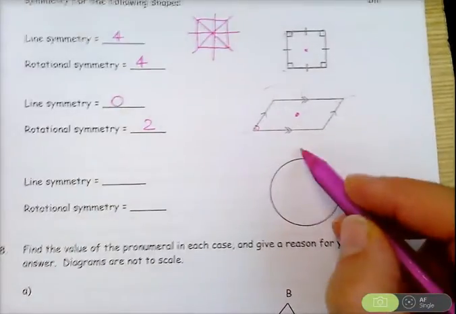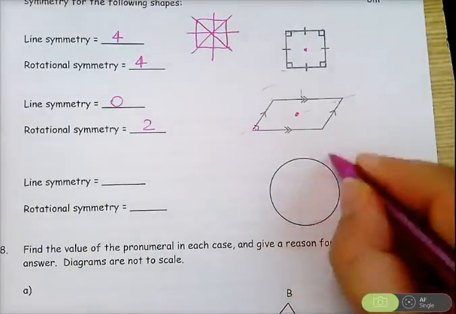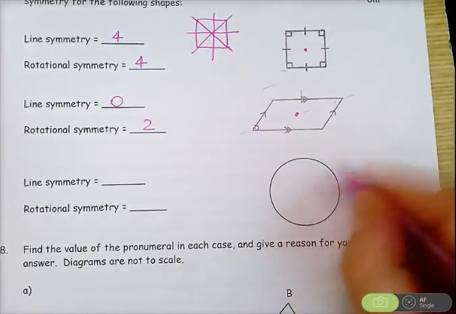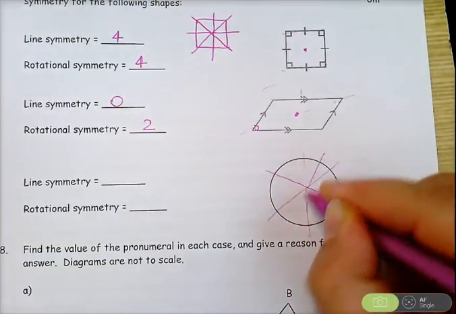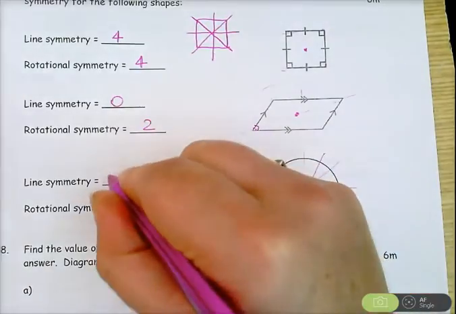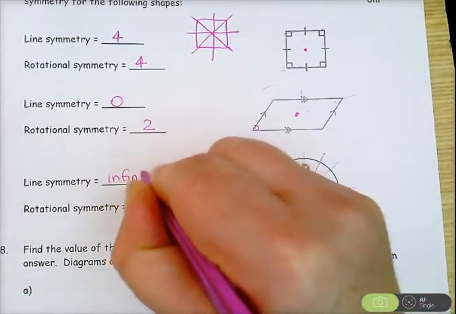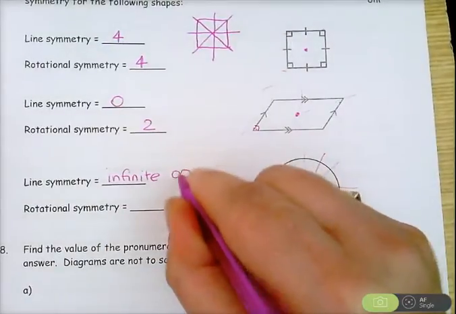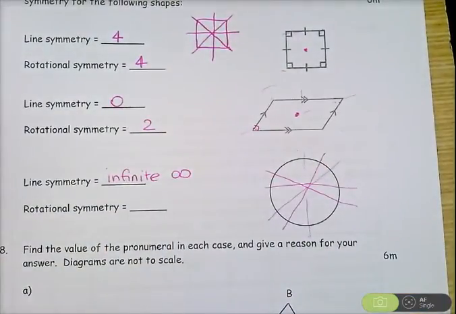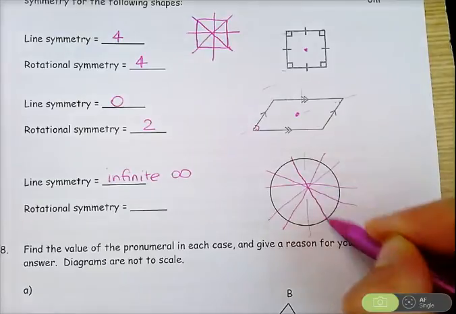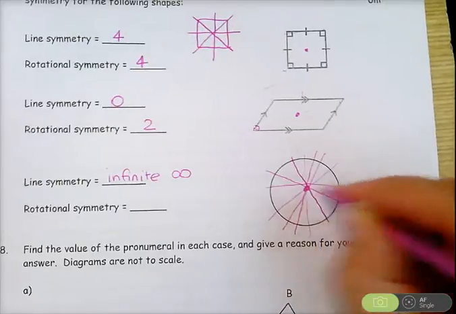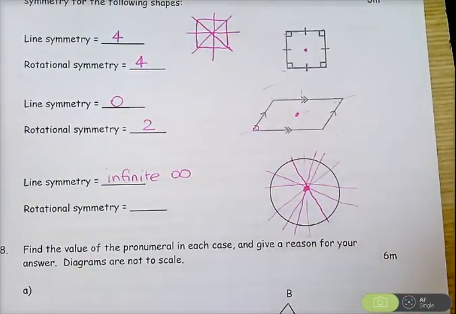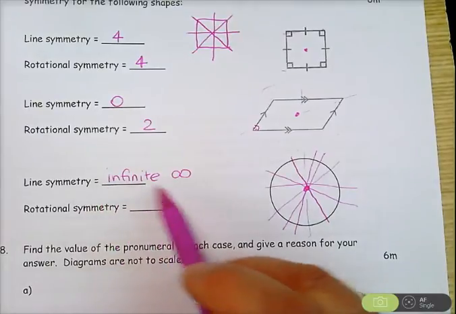Line symmetry, girls, it's not just 4. Girls, I could do 1,000,000 different lines, and it would keep adding up. So it's an infinity. Do you know what infinite or infinity means? That means the number is very, very large and it actually goes on forever and ever. So girls, every single line I do on a circle is a line of symmetry. There's lots of them. I could draw 1,000,000 lines of symmetry or more. So it's called an infinite number or infinity.